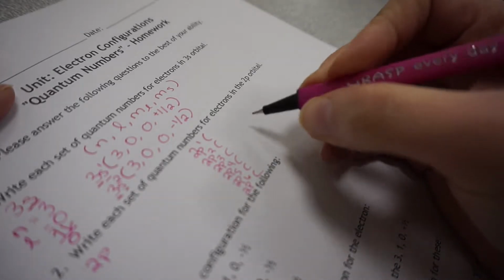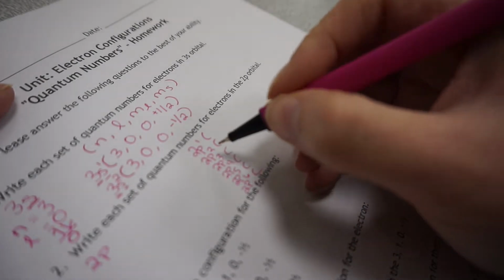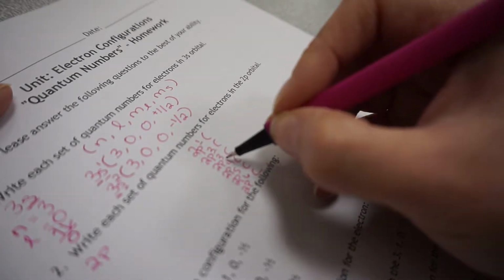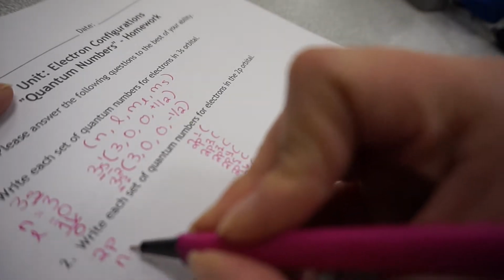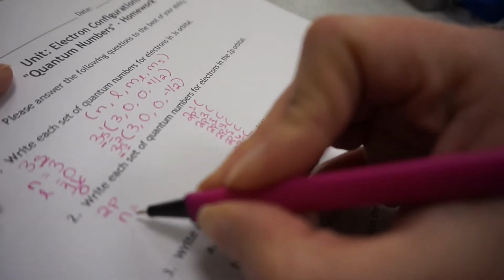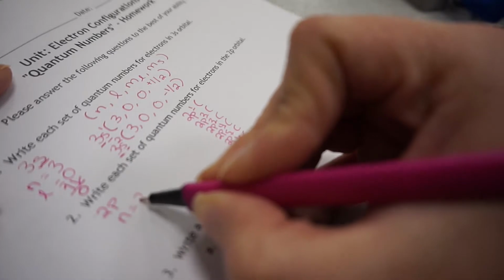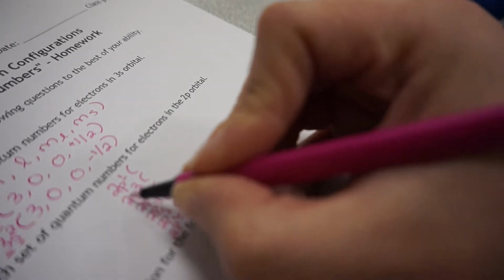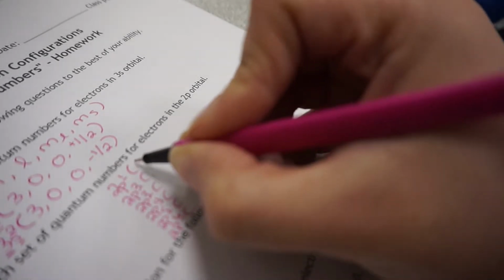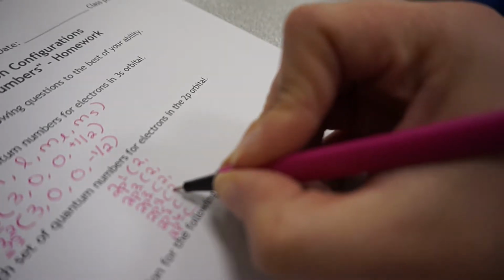Okay, so I've written those. Now I have some kind of representation for each electron in the p orbital. For all of these, n equals the same thing, right? n equals 2, because of the 2 right here. That's the n. So they will all have 2 for their first quantum number.